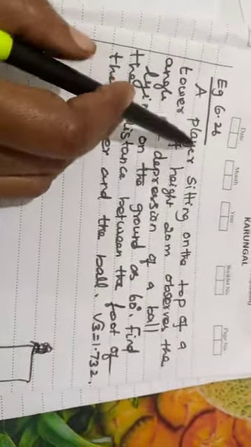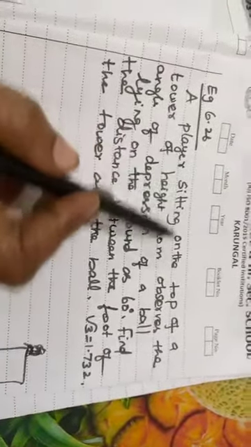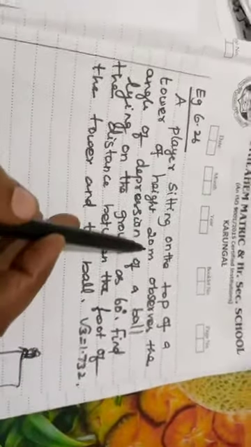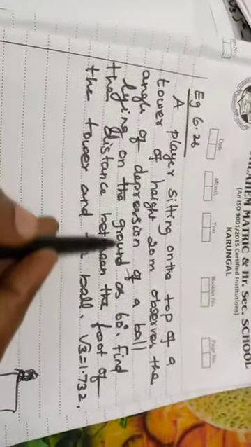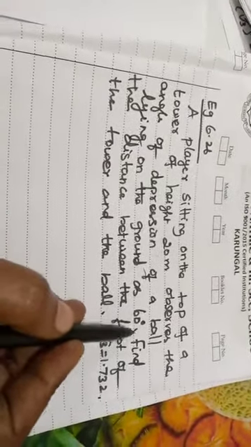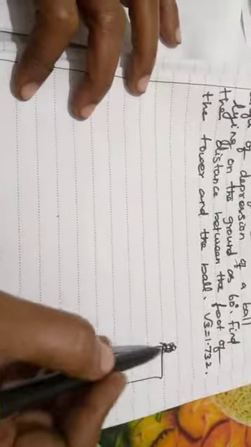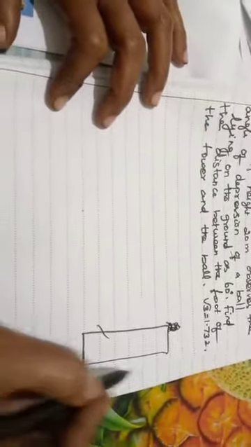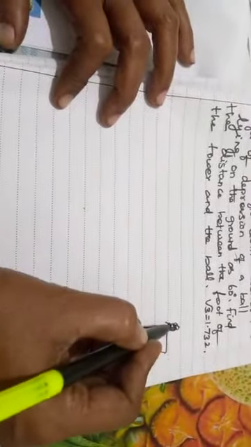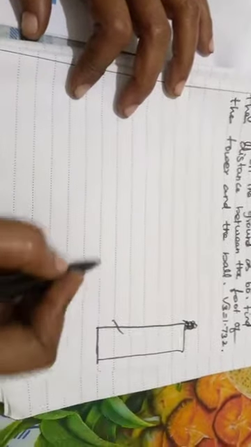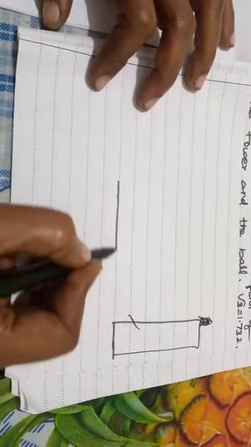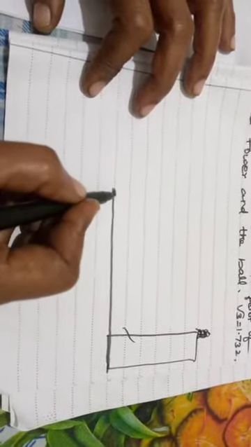So let's write example 6.26. A player sitting on the top of a tower of 20 meters observes the angle of depression of a ball lying on the ground as 60 degrees. Find the distance between the foot of the tower and the ball. Let us consider the diagram. This is the tower, this is the point of the observer, and we draw the ground level. On this side there is a ball.